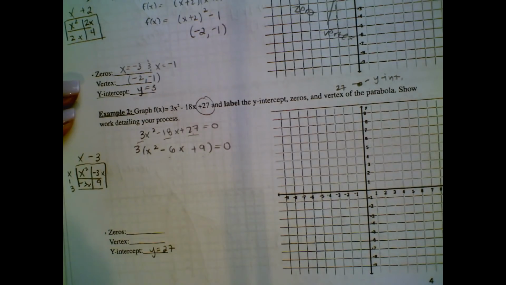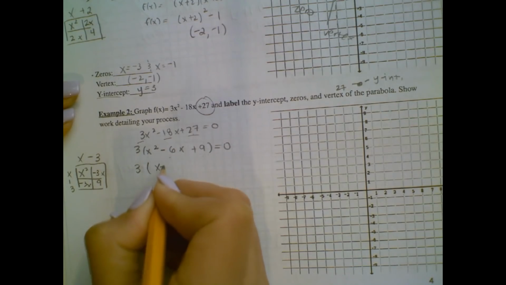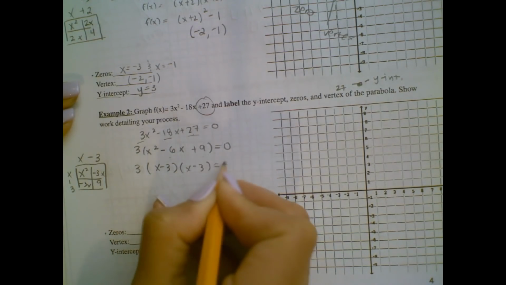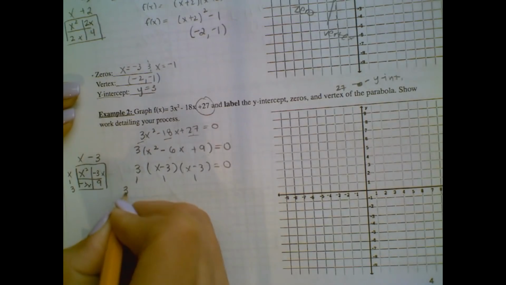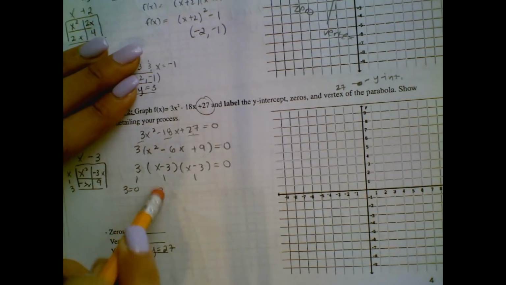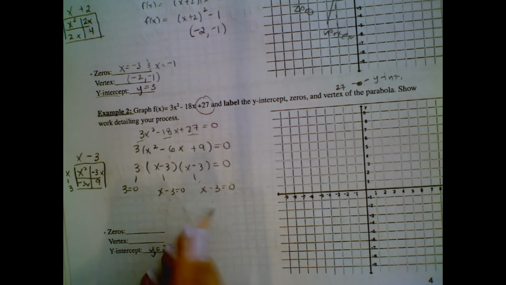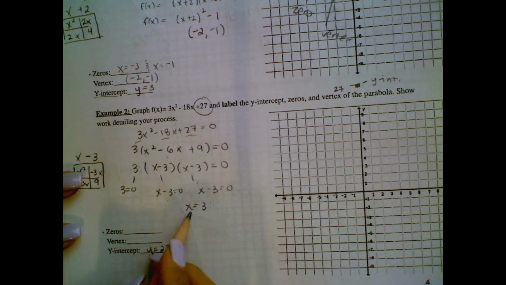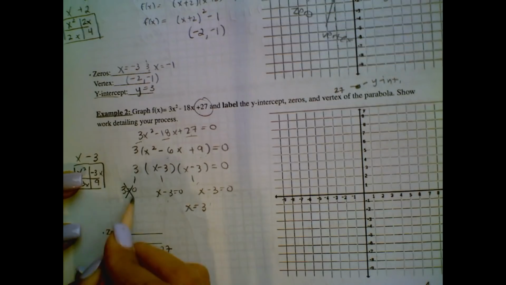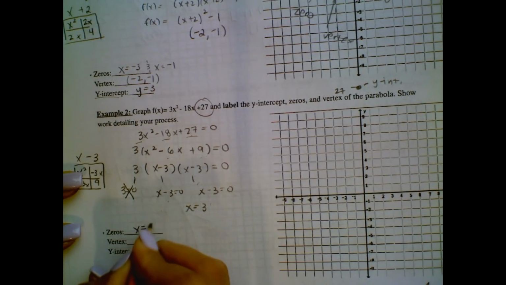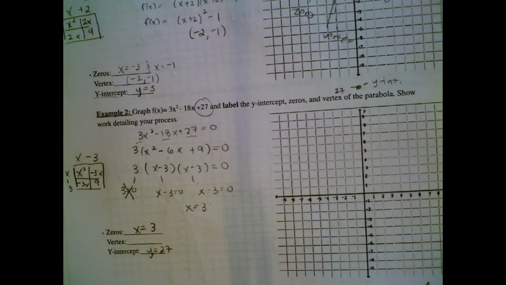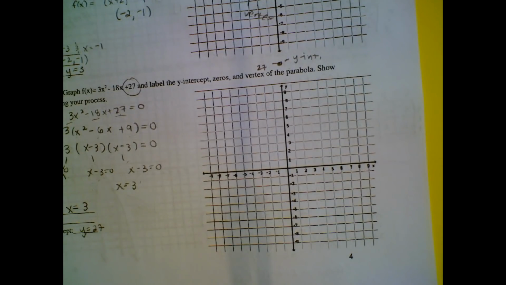So this one also coincidentally has one zero, because I'm going to get a repeated zero. According to the zero product property, we set each of these equal to 0, and then we solve. Because this is a repeated zero, it's just going to be at x equals 3. The other equation doesn't make any sense, so we cross that out. So we only get one zero at x equals 3. Okay, next up, let's put our point there at x equals 3. That's going to be my zero.